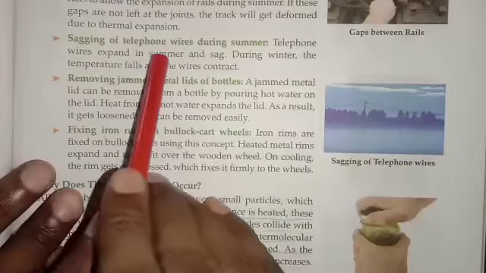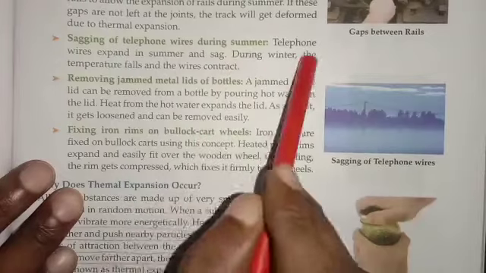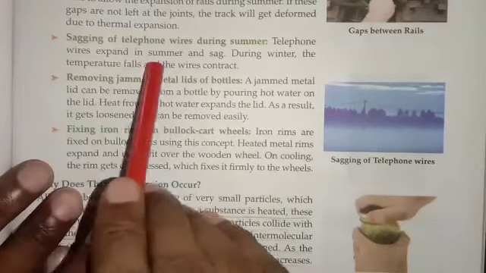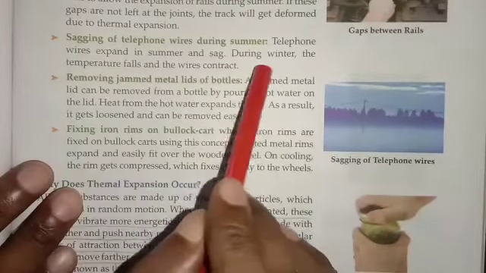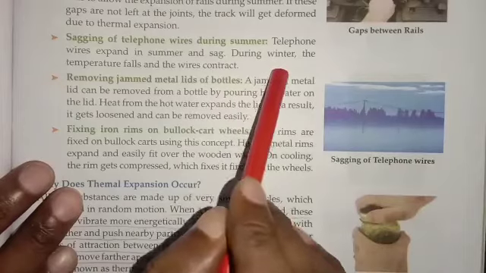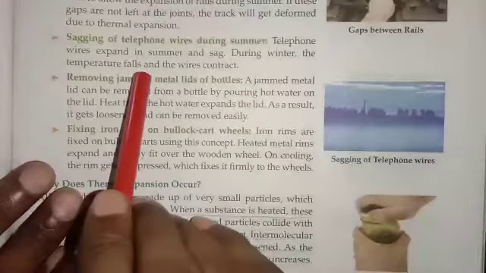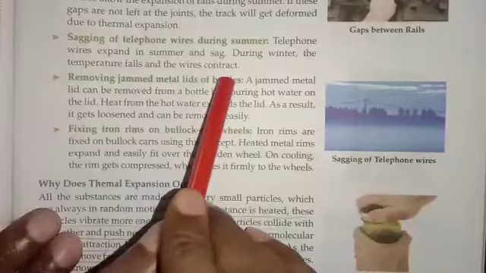Sagging of telephone wires during summer. Telephone wires expand in summer and sag. During winter, the temperature falls and the wires contract.